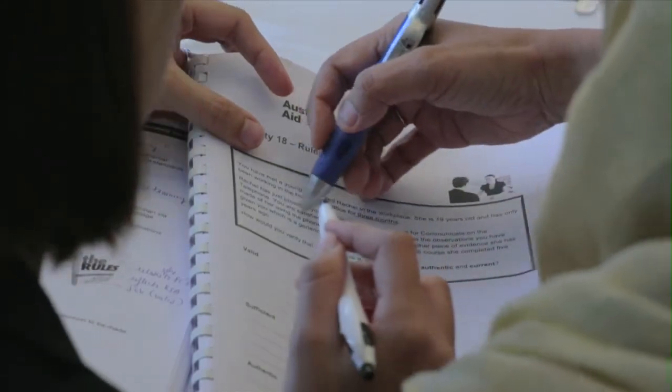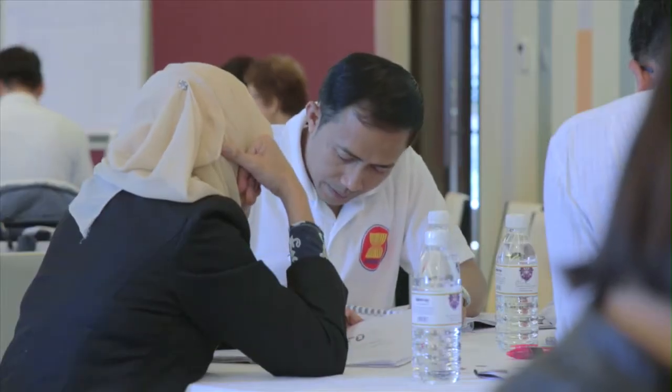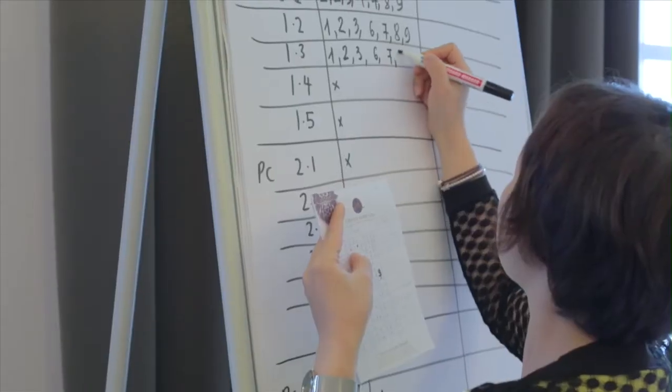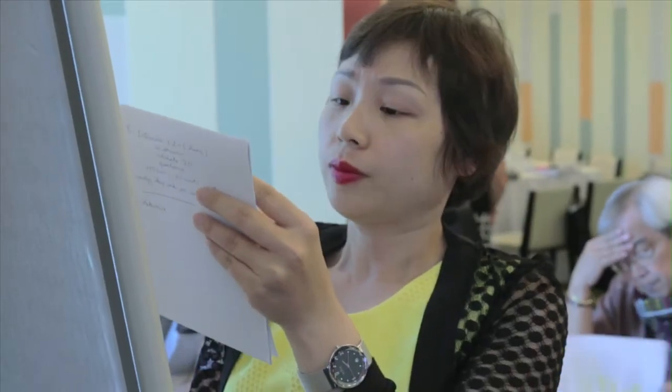The rules of evidence are what we use to make the decision to pass the candidates, to pass them as competent and not just competent. It must be valid, it must be sufficient, must be authentic and current.